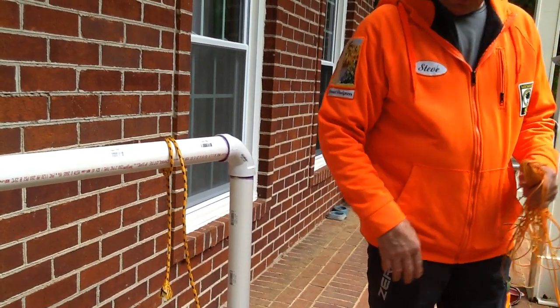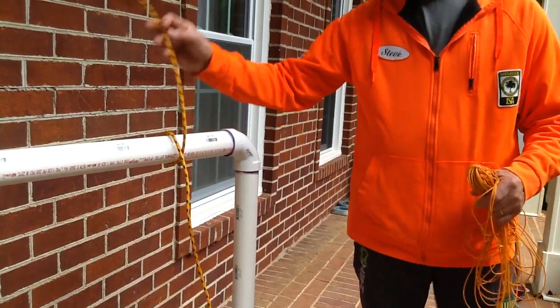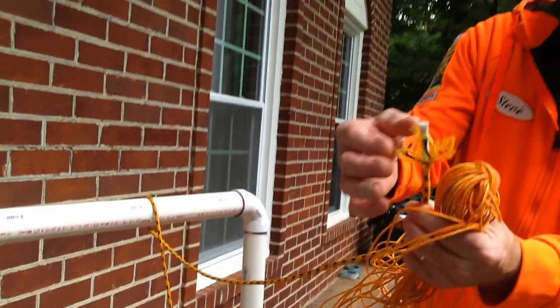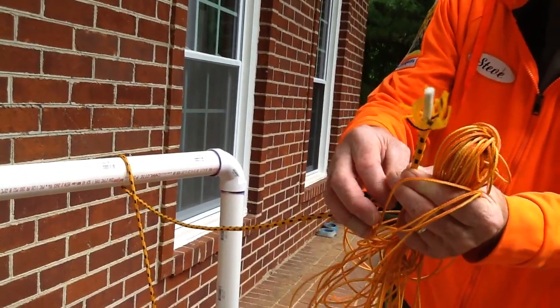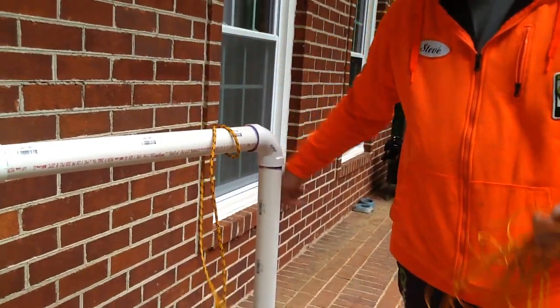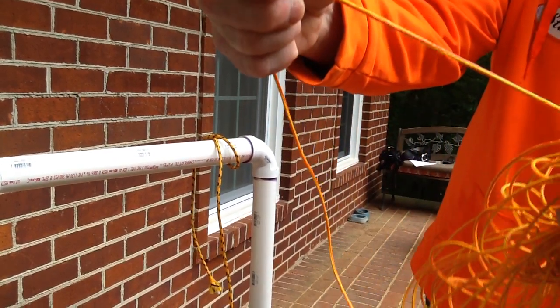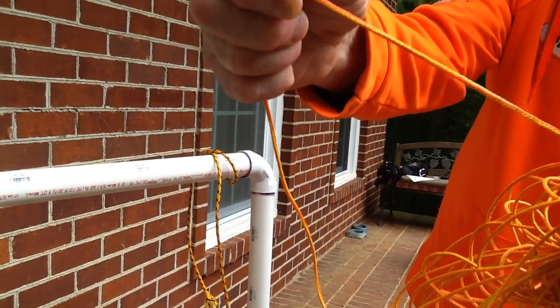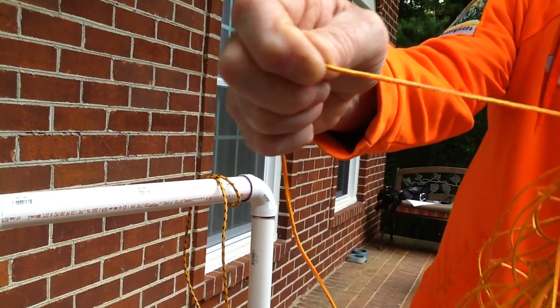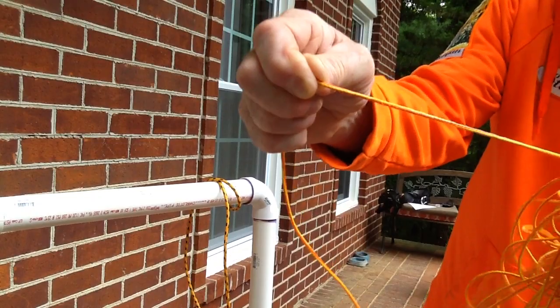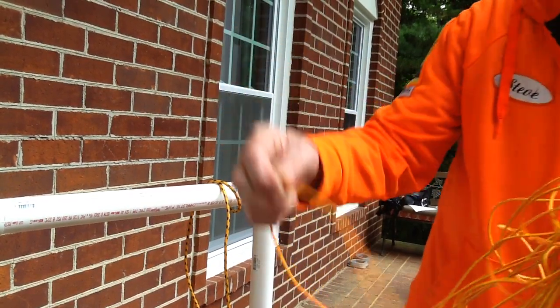An example of the difference between a braided rope with a core is right here. There's your core and there's the braid. An example of a nylon rope, which is much stronger, nylon is, and this is more like cordage, and it would be used for something like a trucker's hitch or something that we'll be discussing down the line.